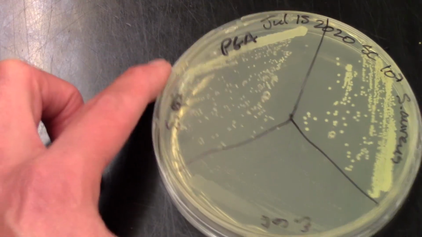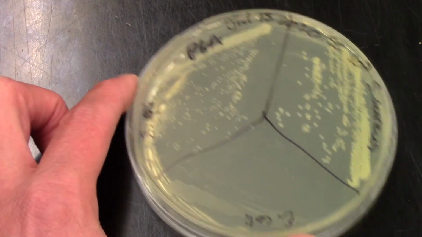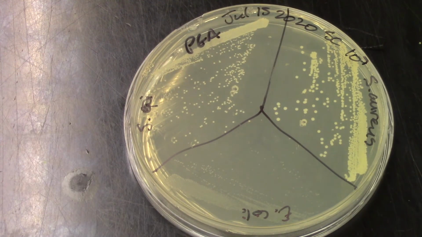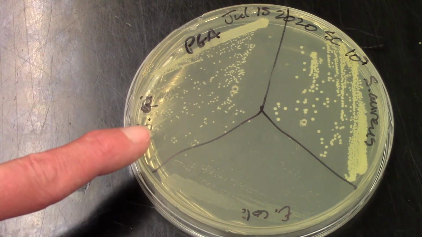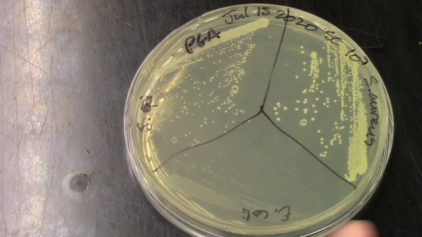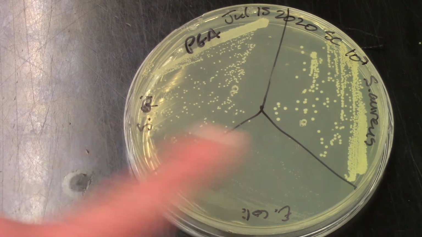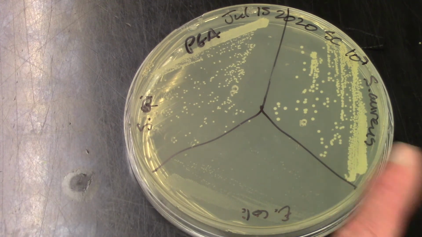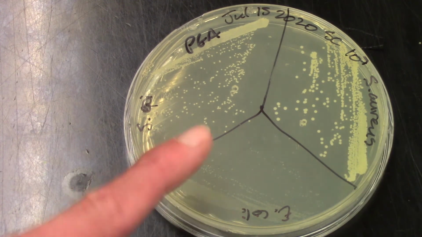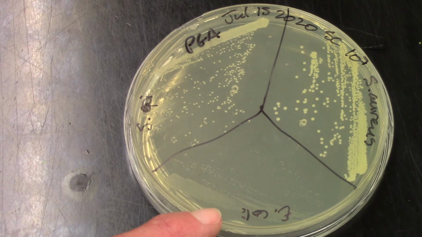So let's start off looking at our selective media, the PEA agar. This selects for gram-positive organisms, and it should prevent the growth of gram-negative organisms or really suppress it. And this is exactly what we see. So we see our Staph epidermidis, often abbreviated Staph epi. We see our Staph aureus growing on the PEA, and we see a little tiny bit of E.